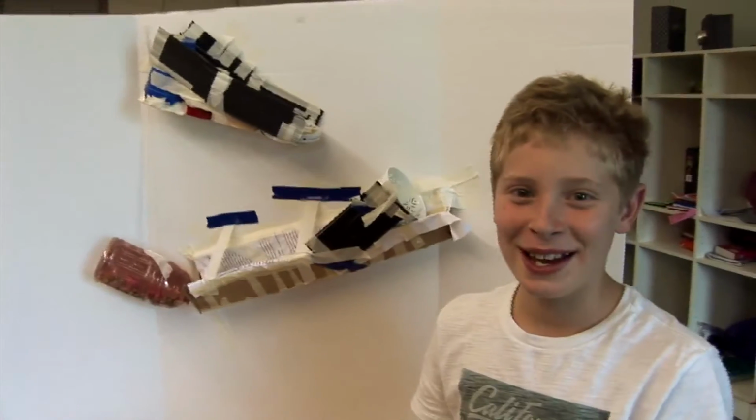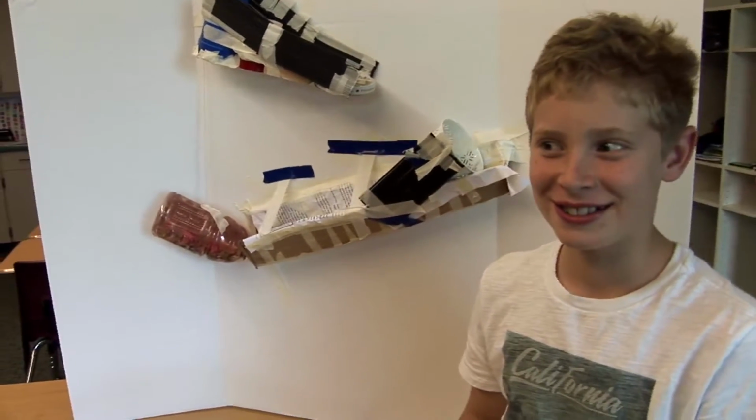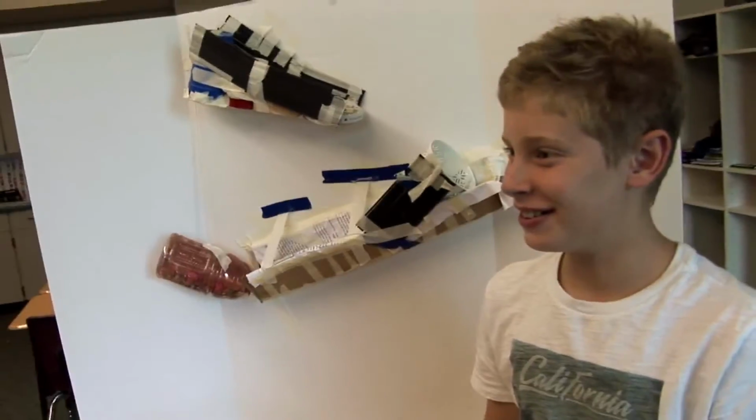We are making a Rube Goldberg project. No, we're not.